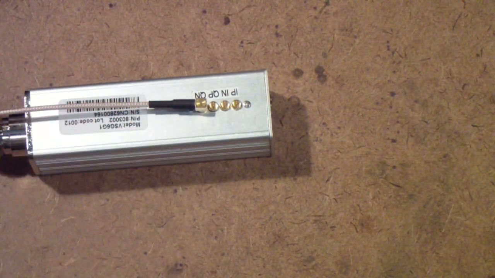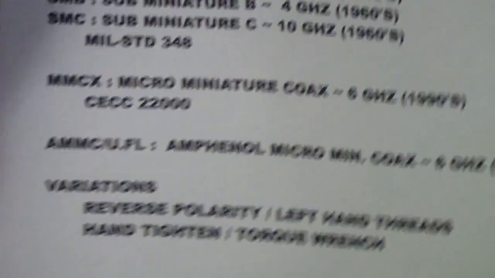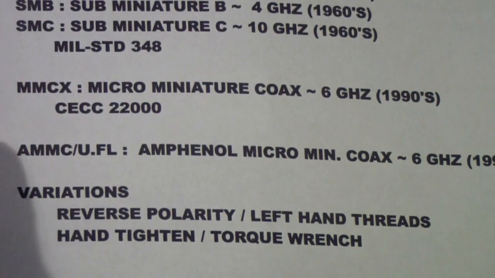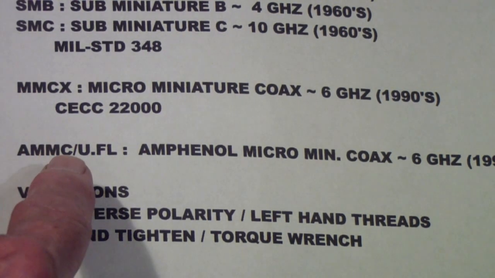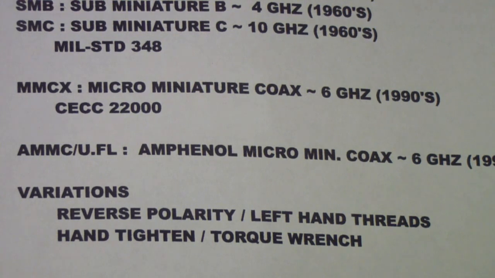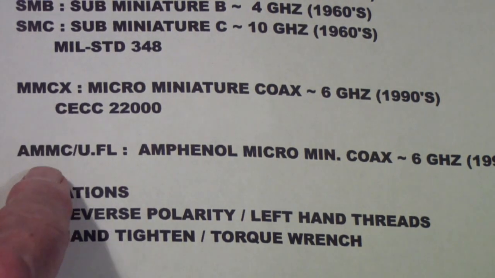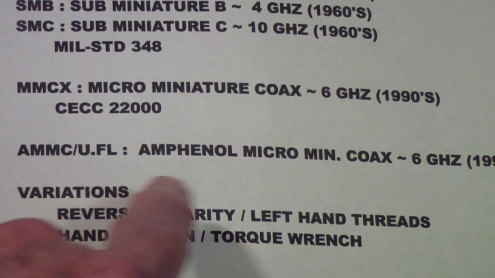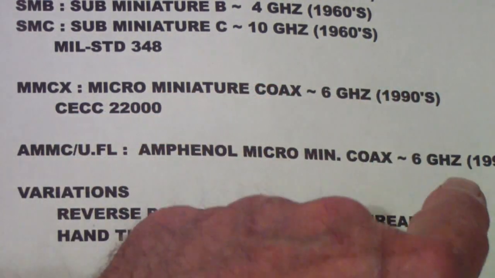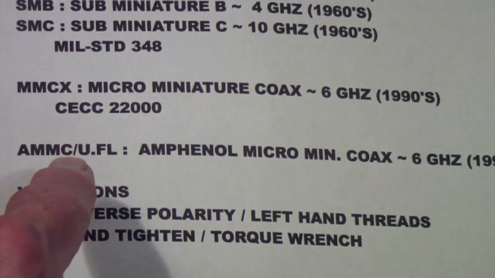At any rate, these are MMCX connectors, and the alternative is AMMC. Why do I stress all of that? Because when you're ordering online, if you think you're getting MMCX connectors and you're not careful, you may be getting this one. Those are not compatible with each other. Even though they work to the same frequency specification, they are physically incompatible.